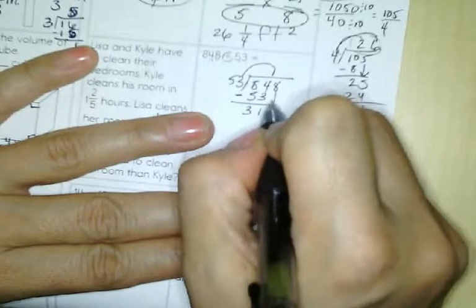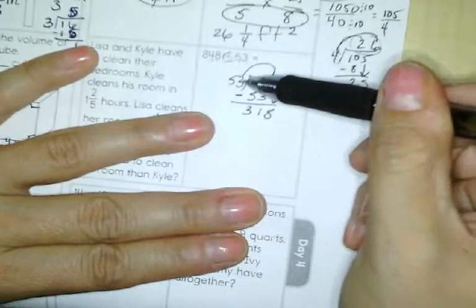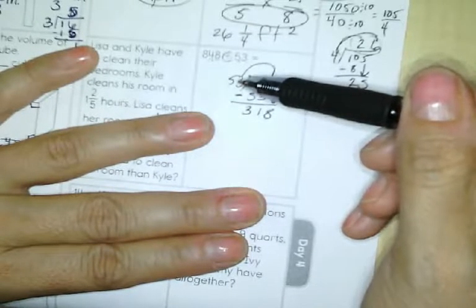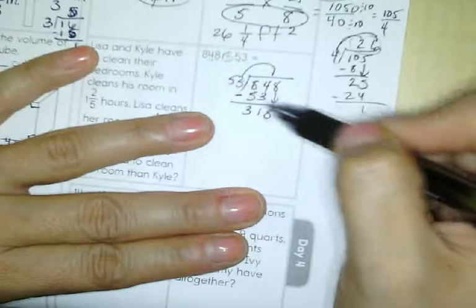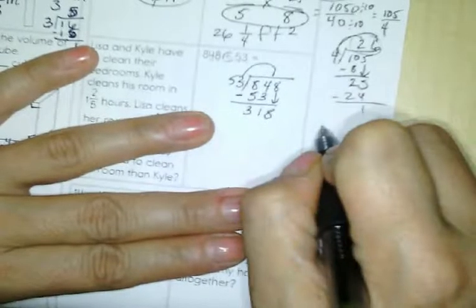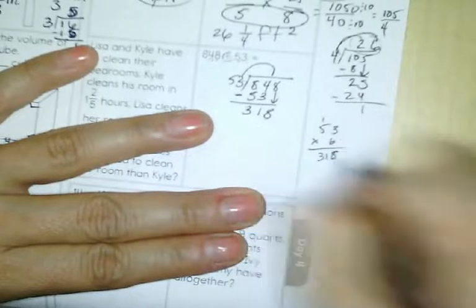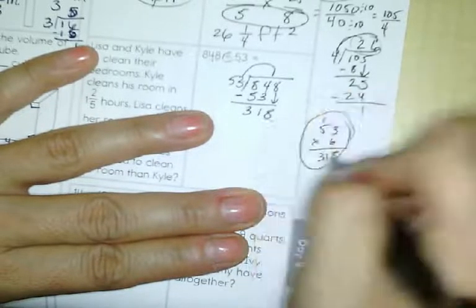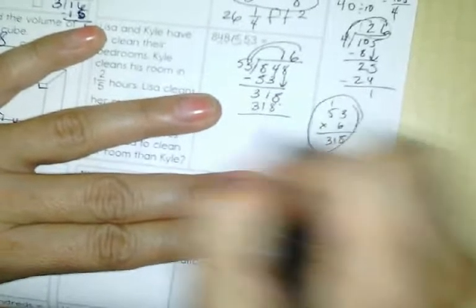Okay, now I have to bring down the 8. And now I'm doing some mental math again. I'm turning this into 50. And I'm turning this into 300. And then I'm saying, oh yeah, I remember 5 times 6 is 30. So maybe 53 times 6 is close to 318. So I'm going to test it. 53 times 6, 18, and then carry the 1. Whoa, good job, Miss Brooks. Look what I did. I matched the new dividend. So yes, 53 goes into 318 6 times. And then 6 times 53, I already know is 318 because I did the math right here. And then I subtract, I got 0.